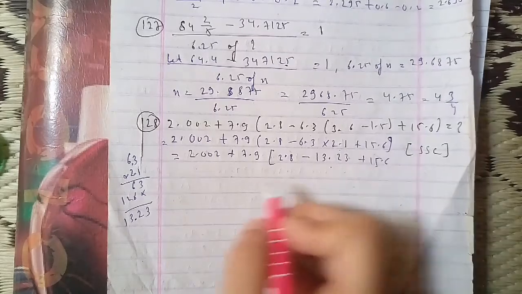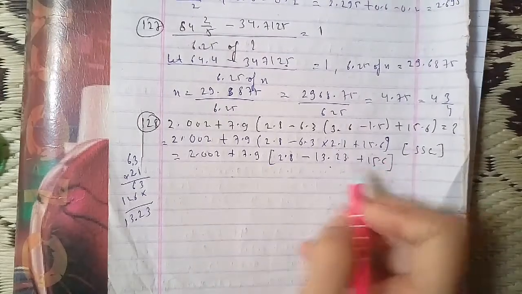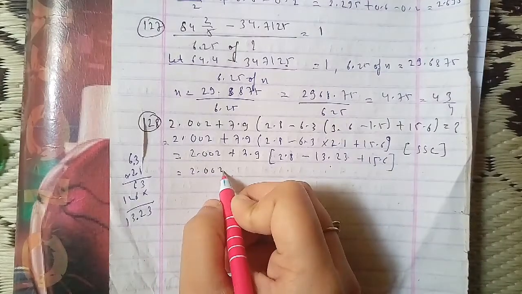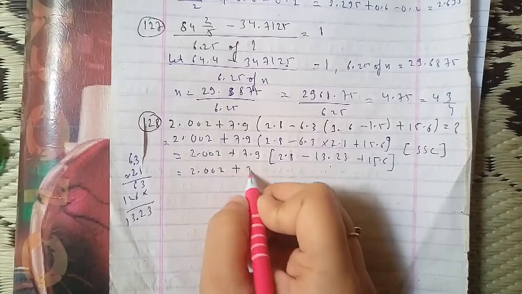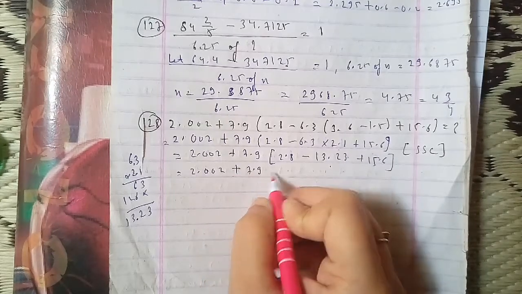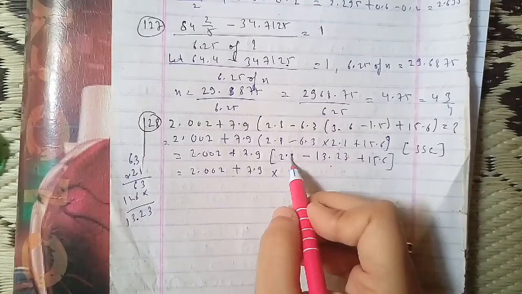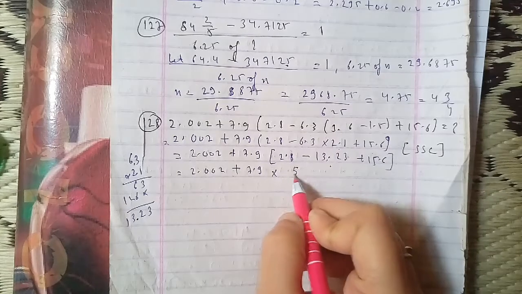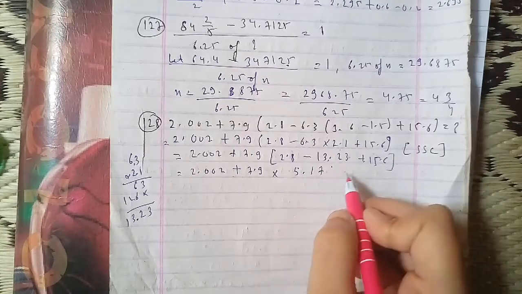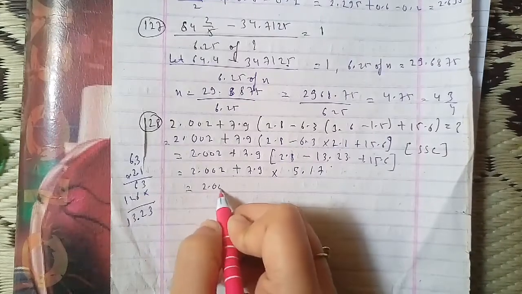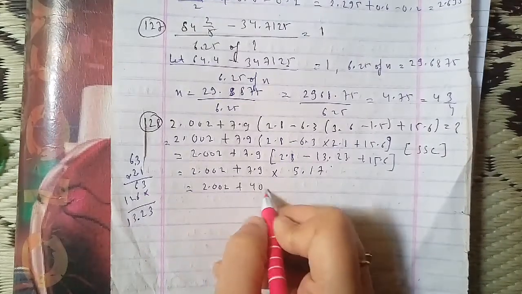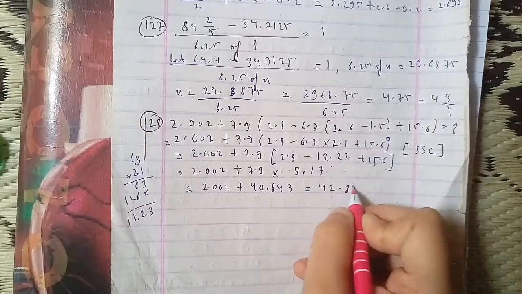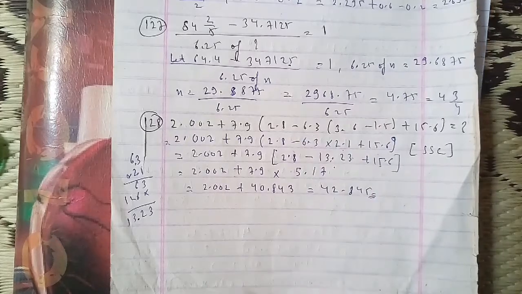After that what we will do is 2.002 plus 7.9 into, we'll just add these and subtract with this, so we'll get 5.17, and that is equal to 2.002 plus 42.843 equals 42.845. That will be the right answer for this question as well.